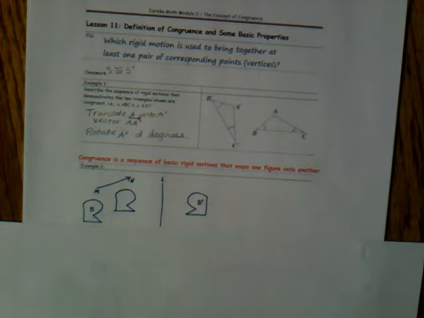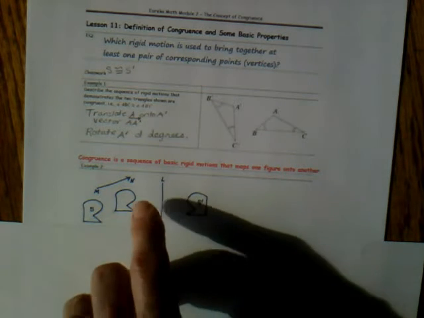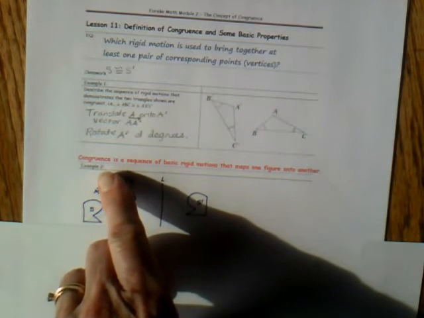A sequence to demonstrate congruence can be made up of any combination of the basic rigid motions using all three or even just one. The concept of congruence between two geometric figures is one of the cornerstones of geometry. Congruence is now realized as a sequence of basic rigid motions that maps one figure onto another. Please add that to your notes.